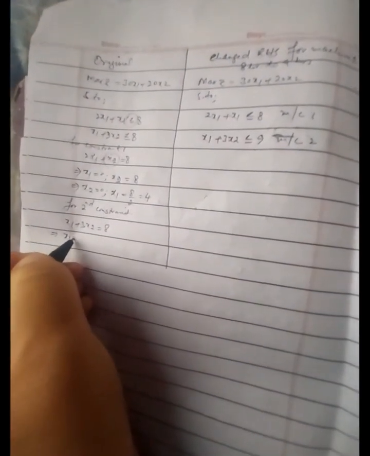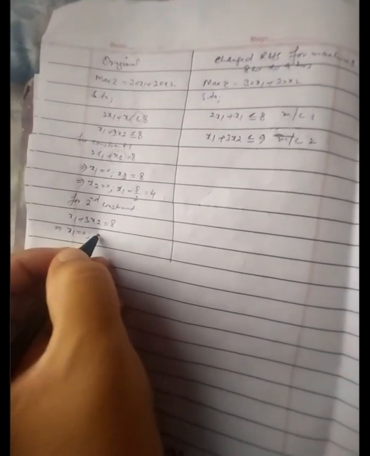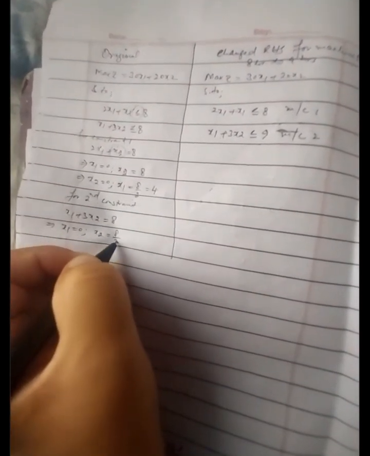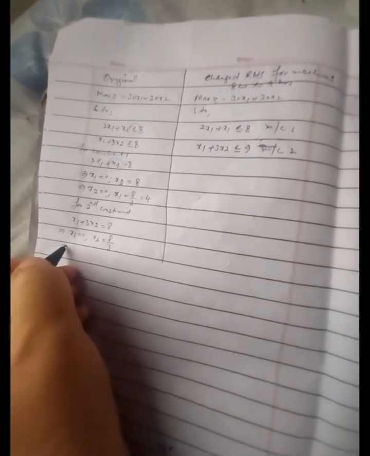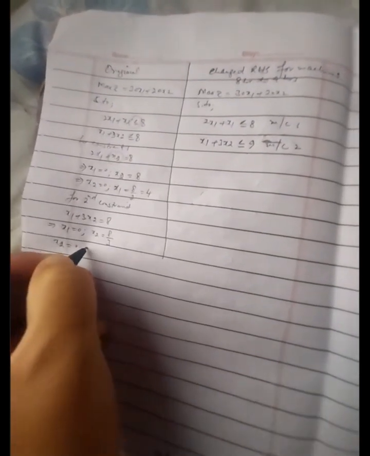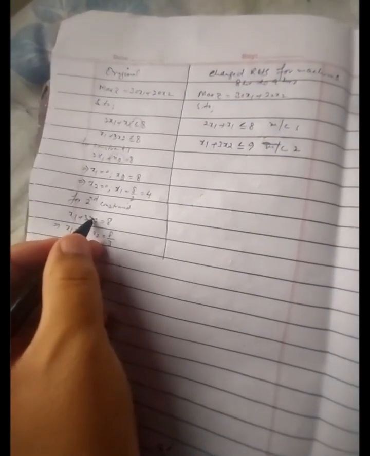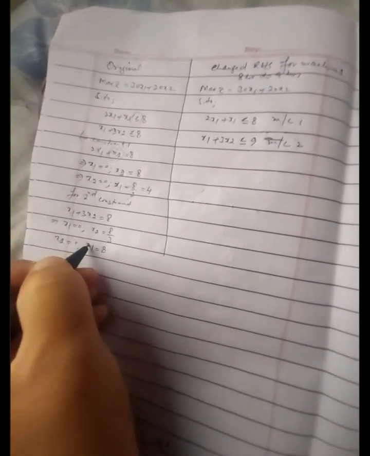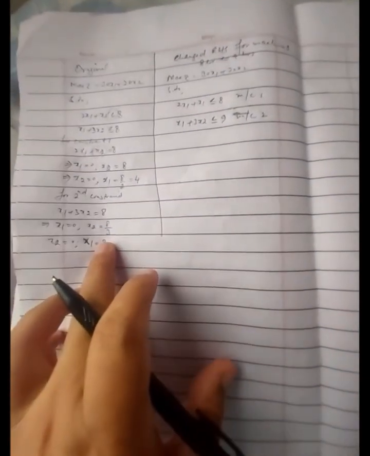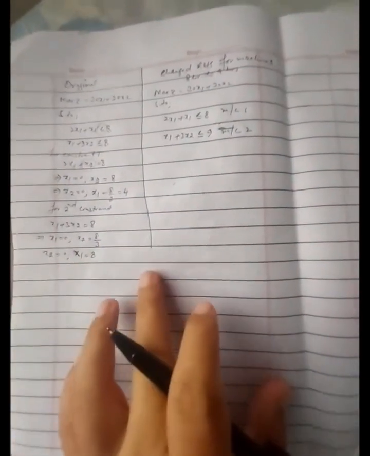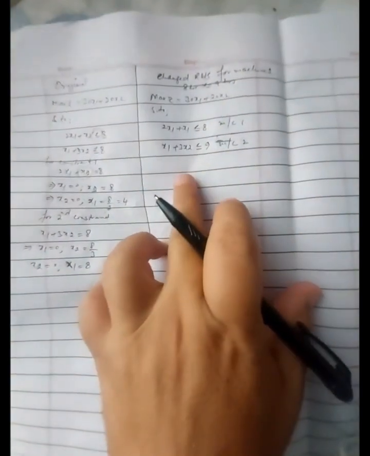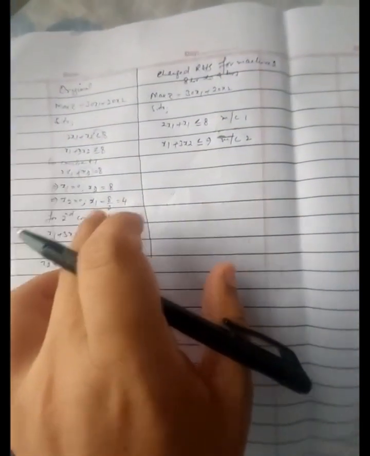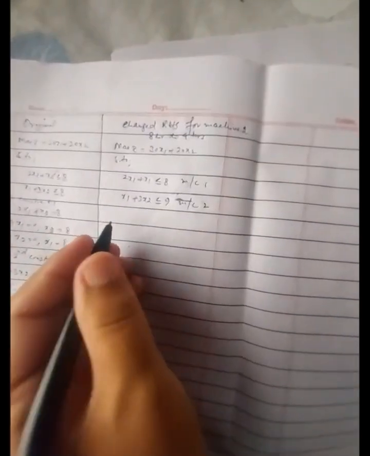Now we put x1 is equal to 0, so we get x2 is equal to 8 by 3. Now, if x2 is equal to 0, we get 3 into 0 is equal to 0, so x1 is equal to 8. Now, we will plot this one, but before doing it, we will repeat the same procedure for the changed right hand side for machine 2.